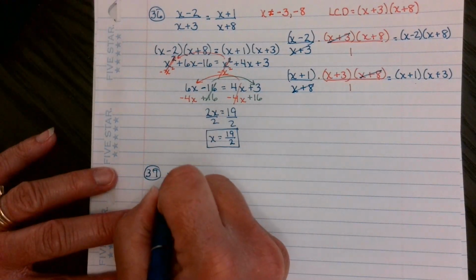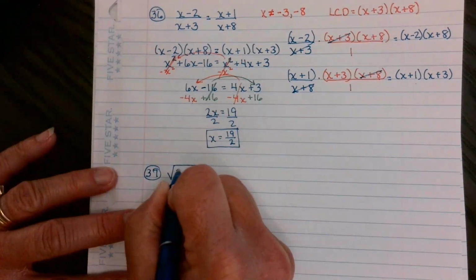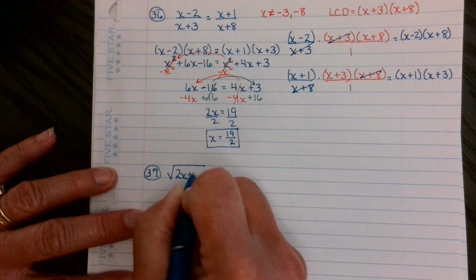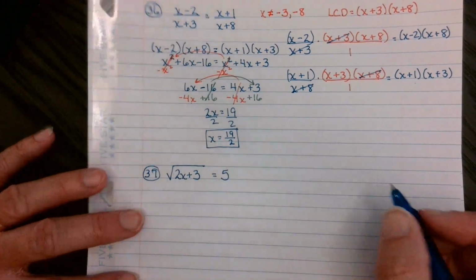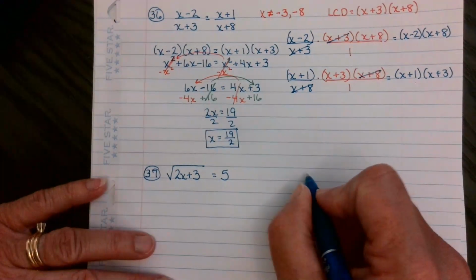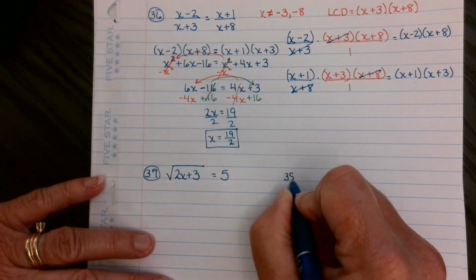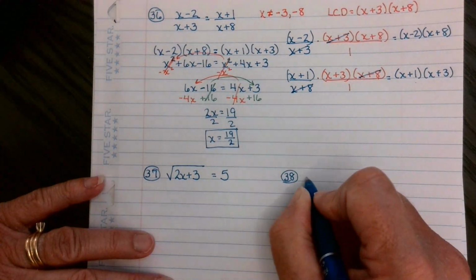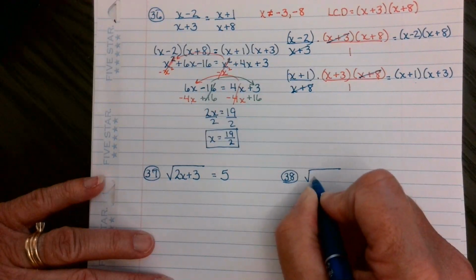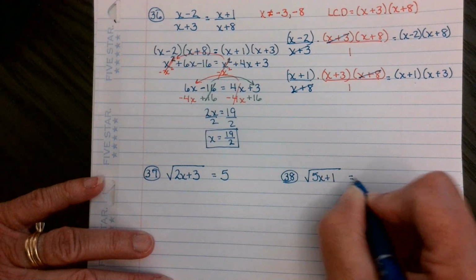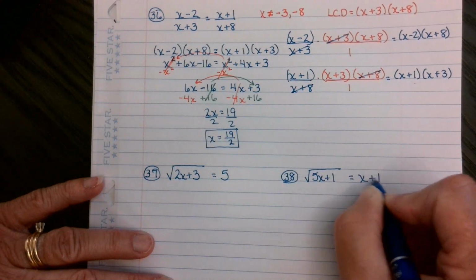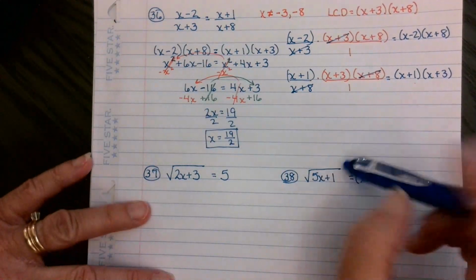37 looks like this. The square root of 2x plus 3 equals 5. And I'm going to go ahead and write 38 down, which looks like this. Square root of 5x plus 1 equals x plus 1. Okay.